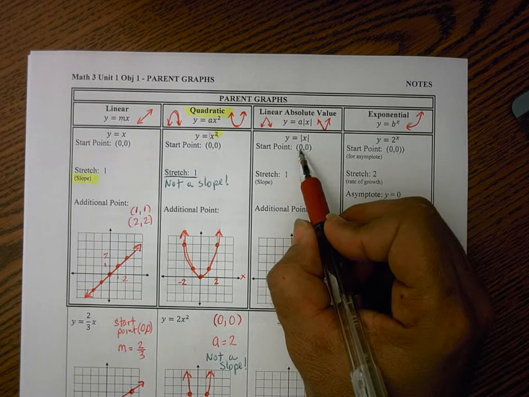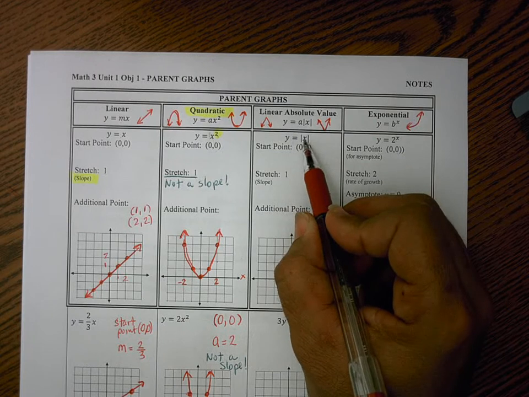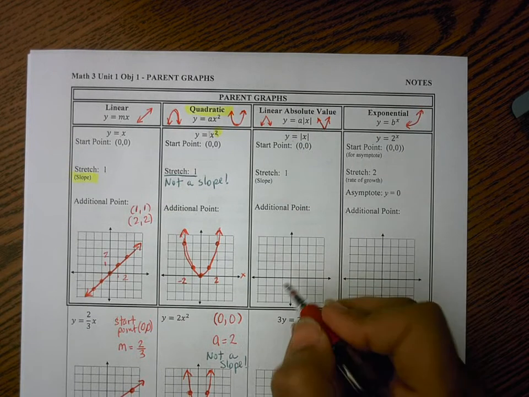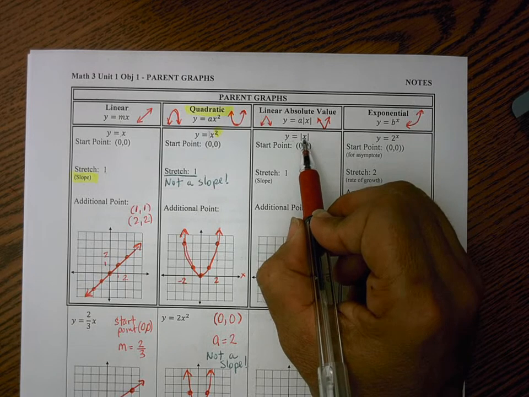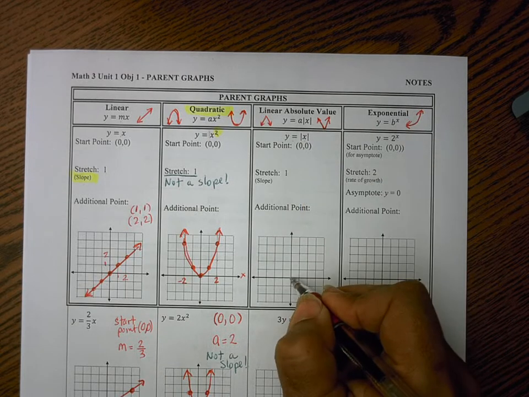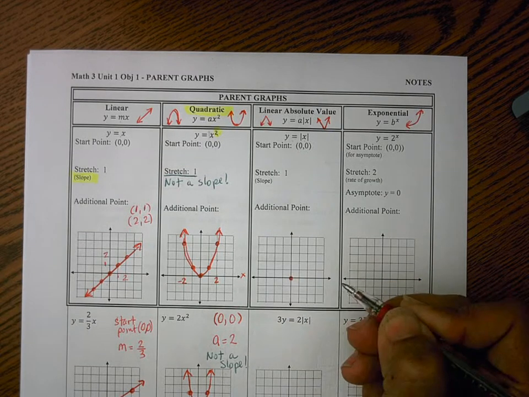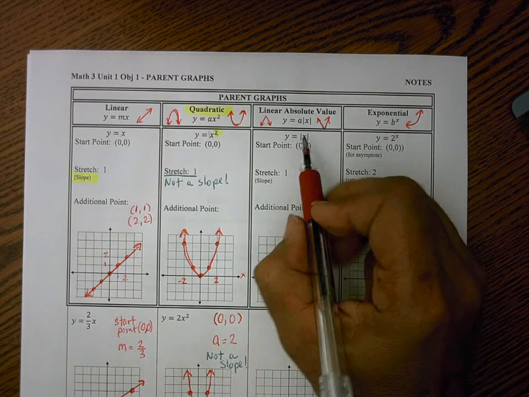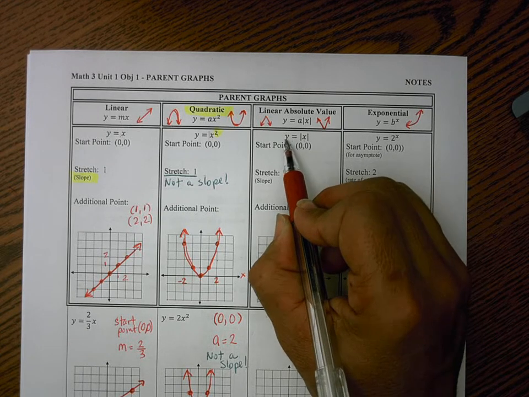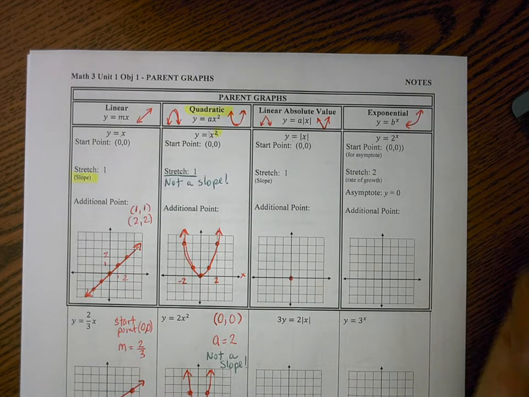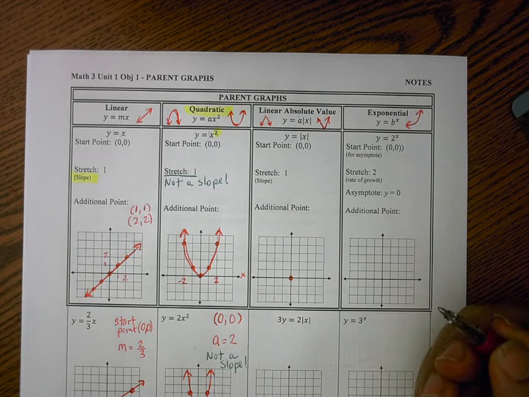So the best number to plug in first, again, would be 0, right? So let's plug in 0 for x. How far is 0 from 0? Well, it's exactly 0, so there's no distance from 0 to 0. So that's our starting point. If I plug in a 0, the absolute value of 0 is 0, which results in y equaling 0. So there we go, our first point is 0, 0.